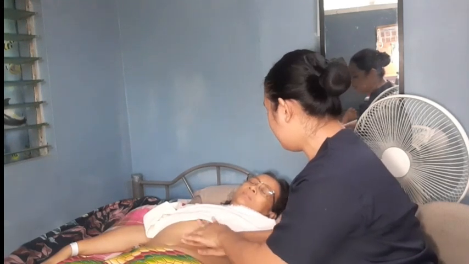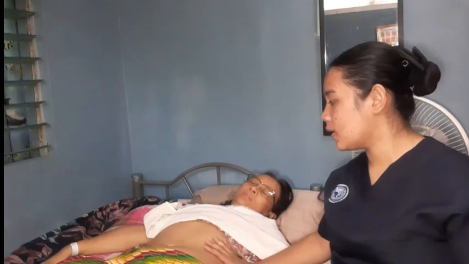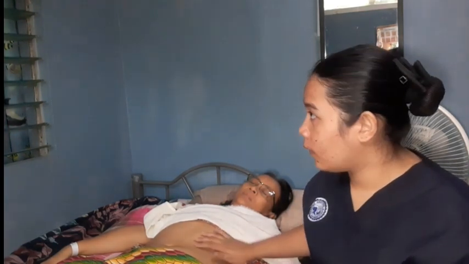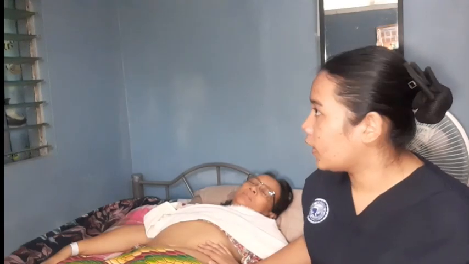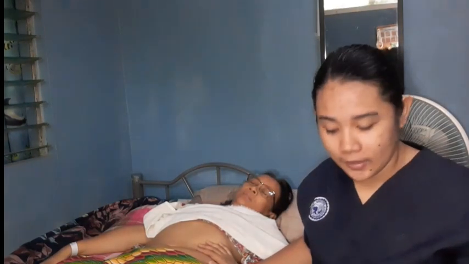Do you feel any pain? Okay, none. Of course, the abnormal indication for this is tenderness. So far in my patient's case, she has a normal finding. The next thing we're going to do is to percuss for the shifting of dullness. It is to test for the ascites.